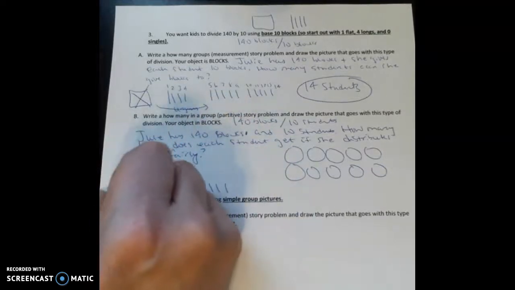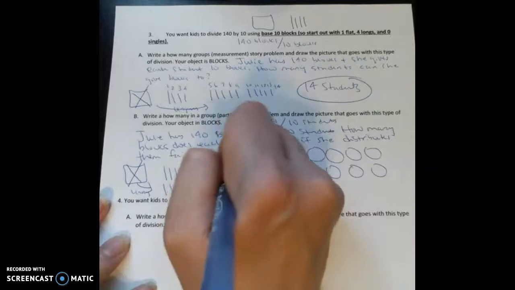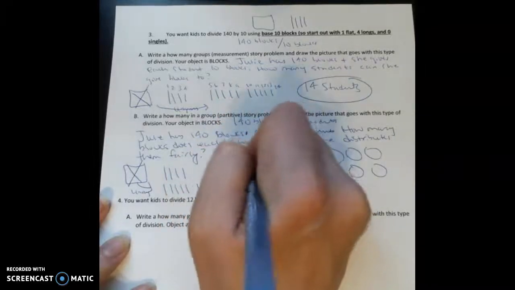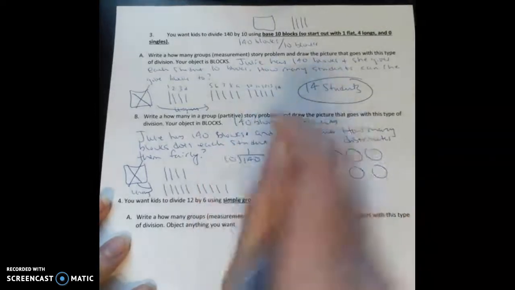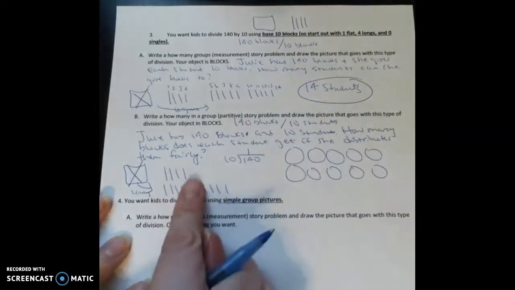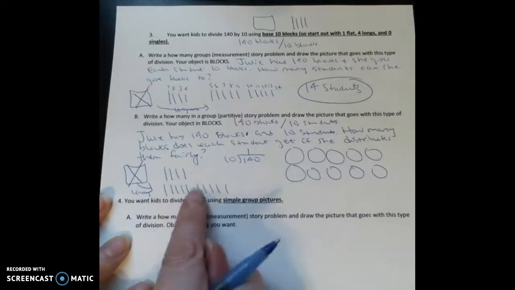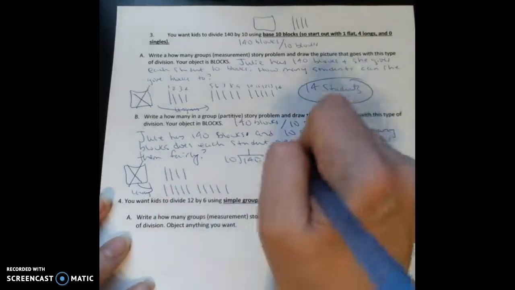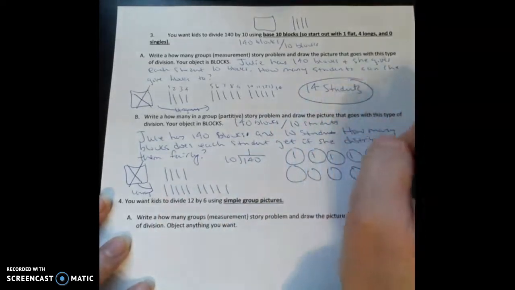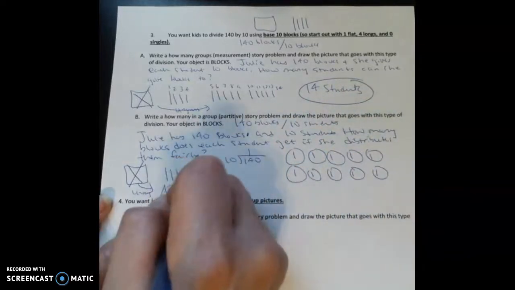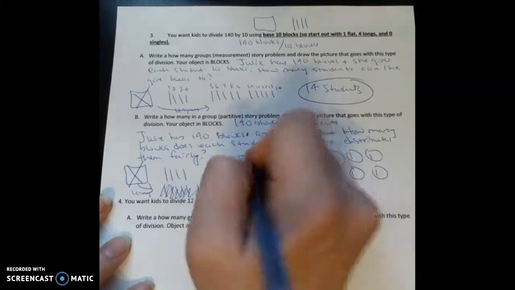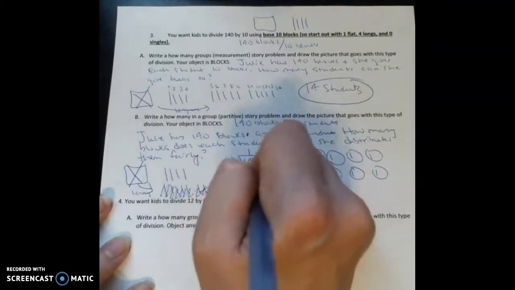If you think of long division, 10 doesn't go into 1, 10 goes into 14 once, right? But really, I have 14 longs and 10 groups. Everybody can get 1 long. So I'm going to give everybody 1 long, which uses up 10 of them. I take away the 10 and I get 4.